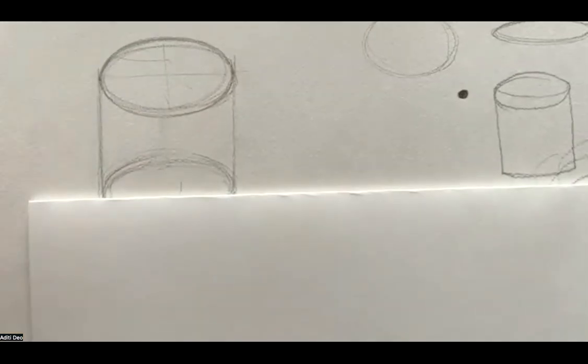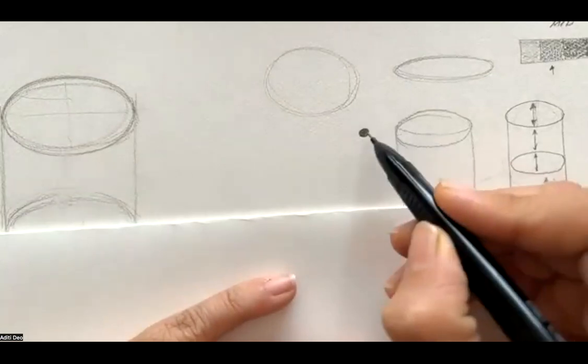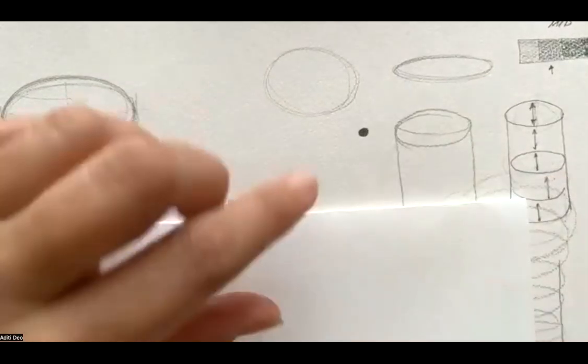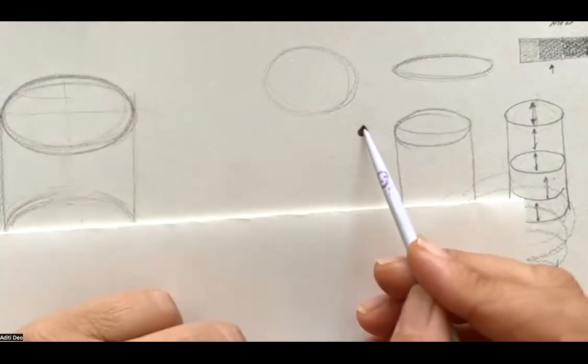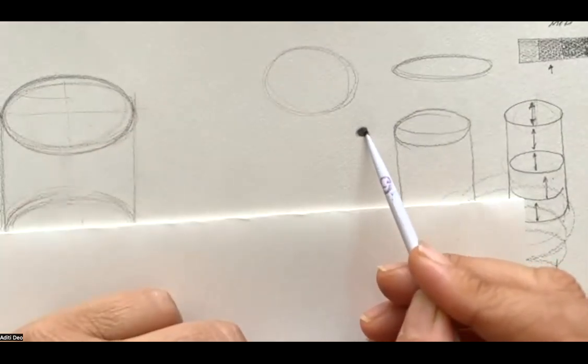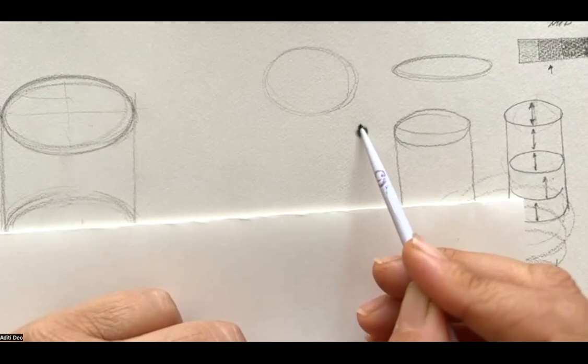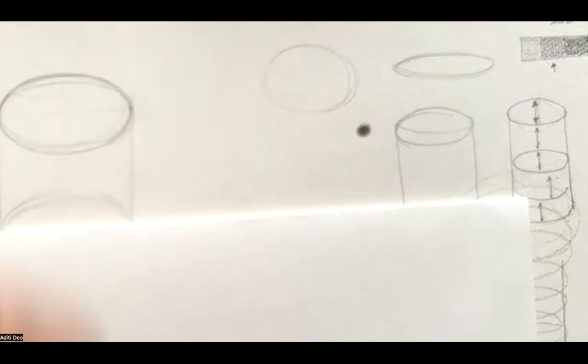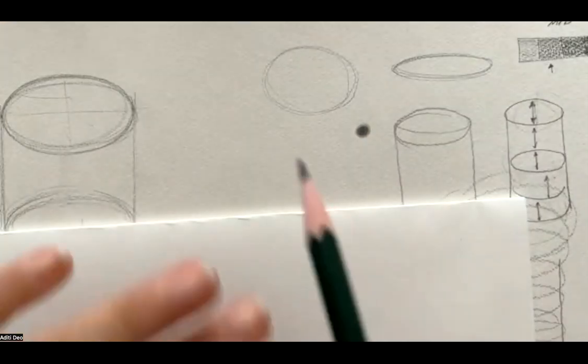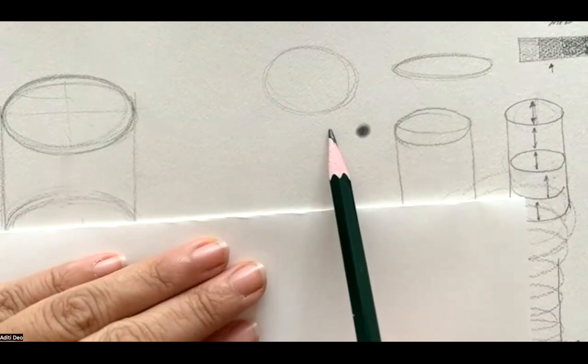This circle has got a sharp edge. If I want to make the edge fuzzy, I can take my blending stump and blend it outward. And this gives me a fuzzy edge, right? This is one way.